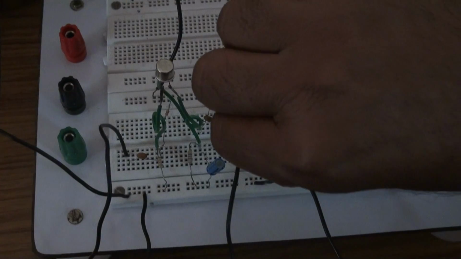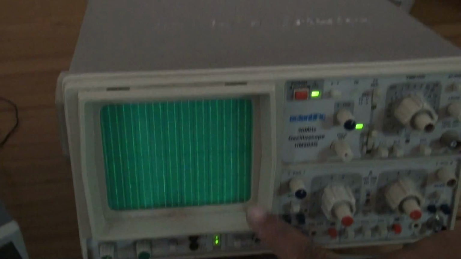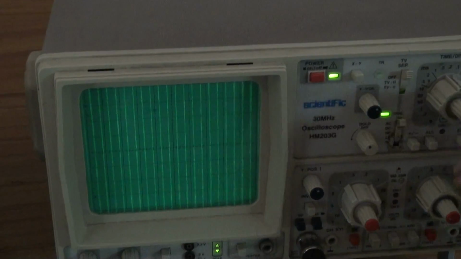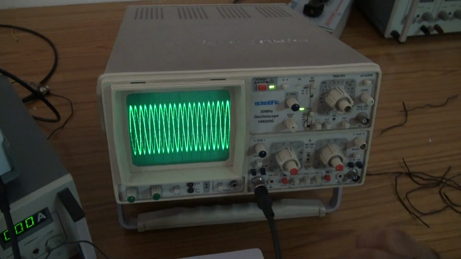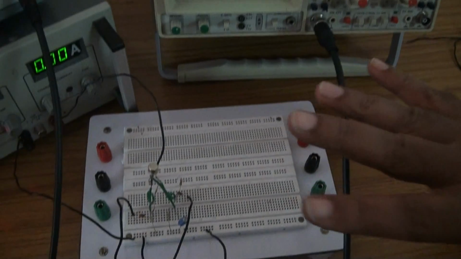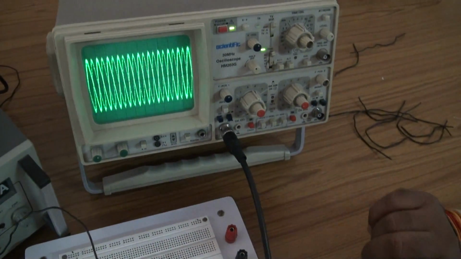Now let us shift the CRO probe to the output and see there is amplification. The input was very small. Now you can observe that the output is very large. So we can conclude that the circuit is working, there is amplification.